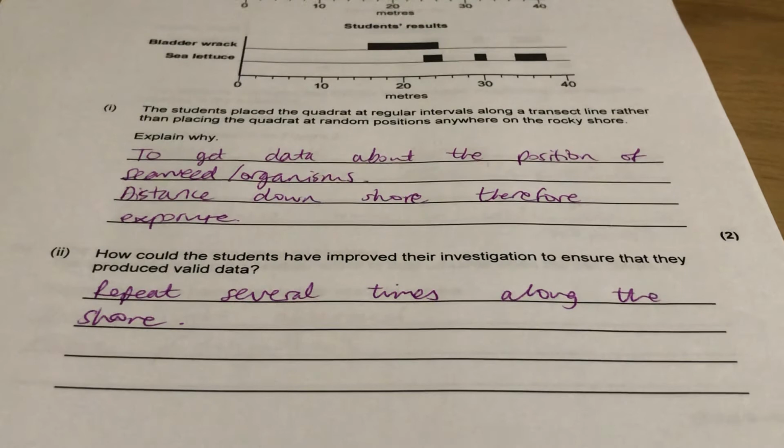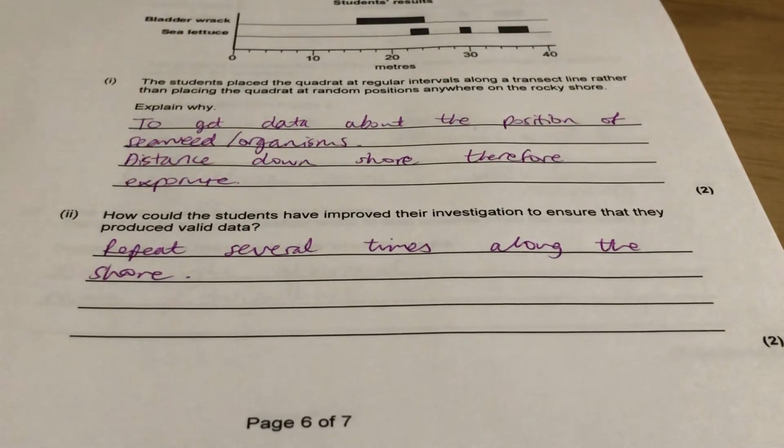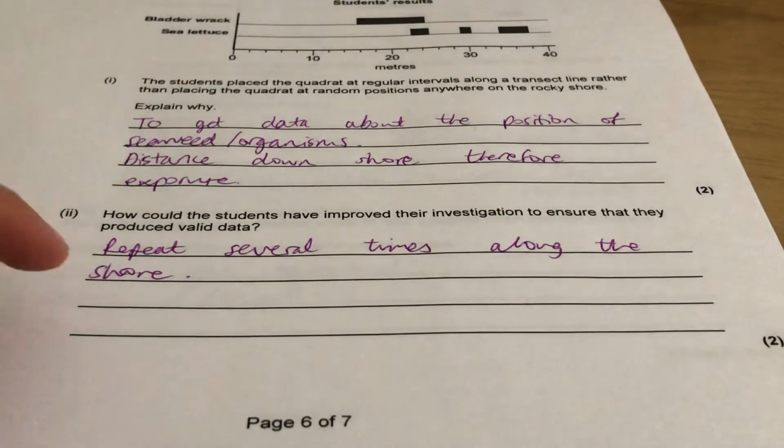So what we'd like to do really is pick up the transit line and repeat the entire transit line, maybe 5 metres across, and then maybe again. Okay, so we need to repeat it several times. The mark scheme said at least twice along the shore. I know that seems like it's just 1 mark, even though it's worth 2, but they're saying repeat several times, at least twice, for 1 mark, and along the shore, as in picking up that transit line and shifting it across and then repeating it.